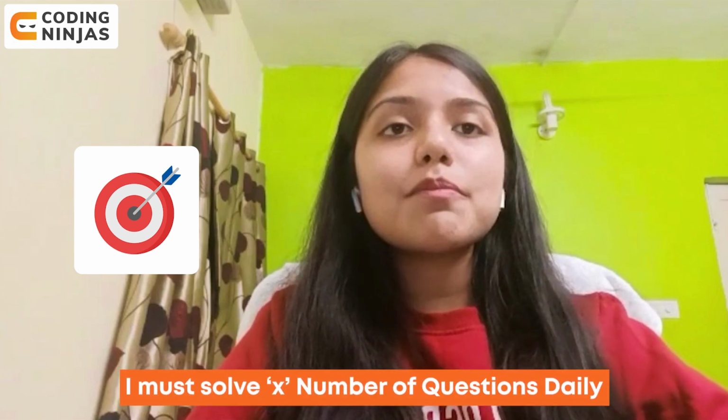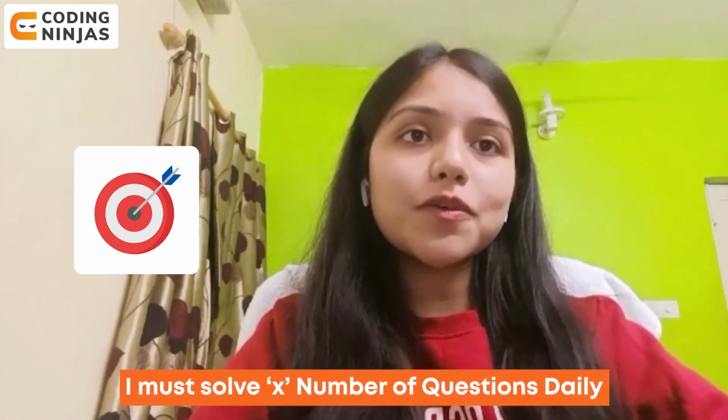So if you want to master data structures or anything in general, it's very important to set goals, because setting goals will motivate you and help you to keep track of your progress. For example, you can set goals like, "I have to solve X number of questions daily, no matter what." And start with small goals, because if you start aiming 10-20 questions from the beginning, then you'll get overwhelmed. So it's better to take tiny steps and then eventually increase your progress.